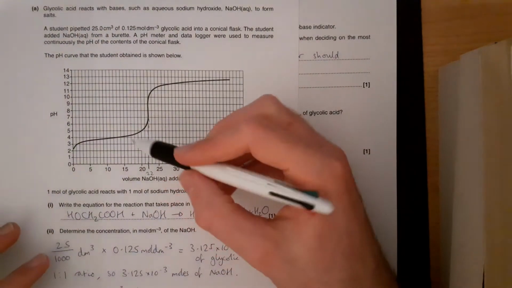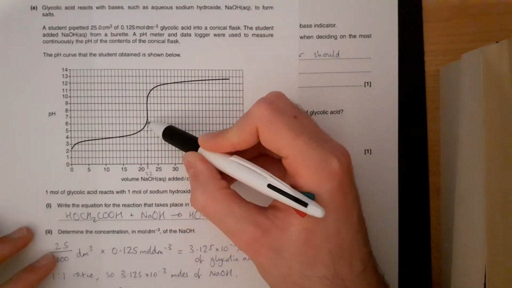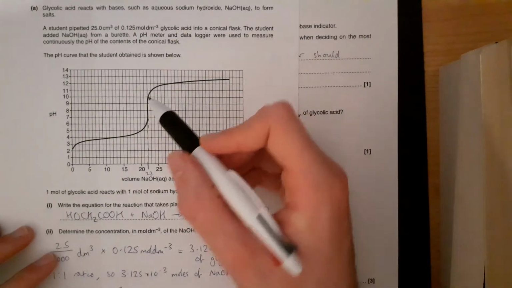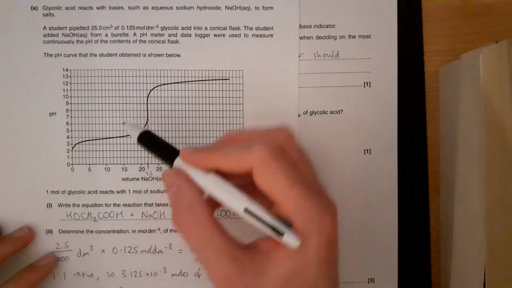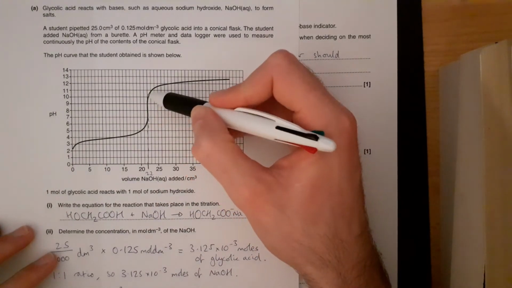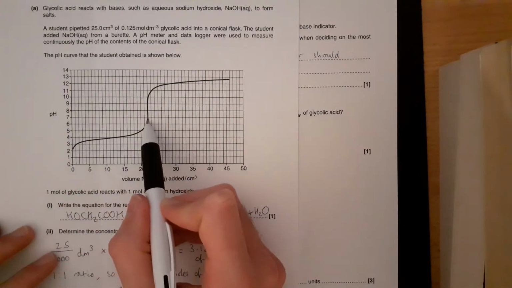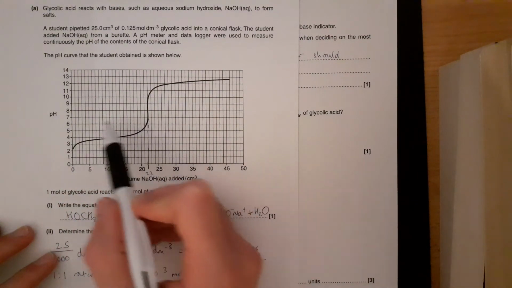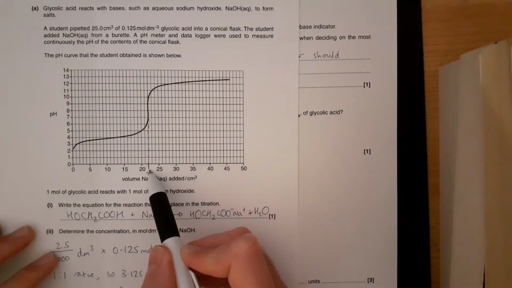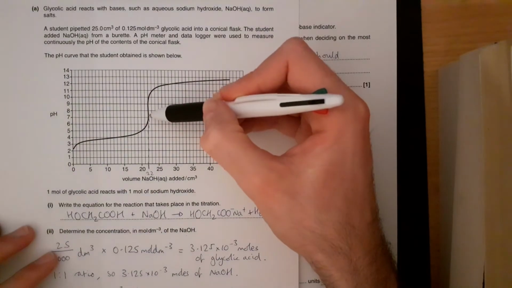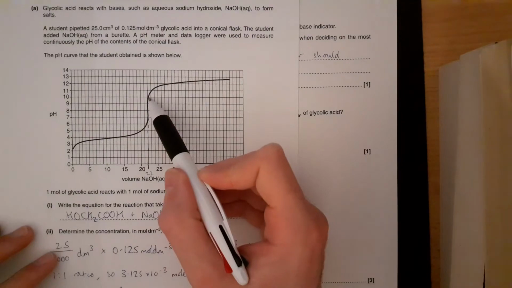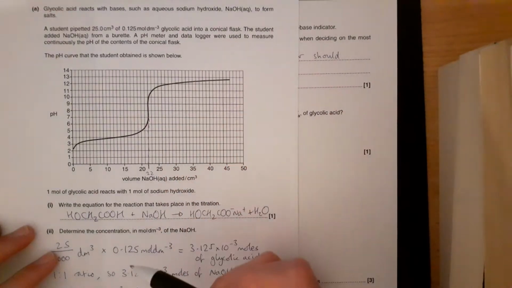Well, ideally we want it to change colour at 22 centimetres cubed, right? That's the point at which the neutralisation happened. But in practice, as long as it changes colour within this vertical section of the graph, we're okay. So it doesn't necessarily need to be at exactly pH 7. If our indicator changes colour at pH 9, actually we're still going to read off 22 centimetres cubed, because we've got this vertical section. So it doesn't need to be perfect. You know, pH 10 is probably still going to be pretty much okay. So as long as it's within this vertical section, we're okay.